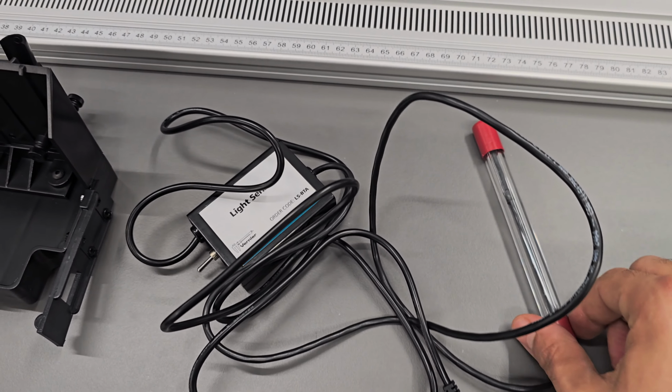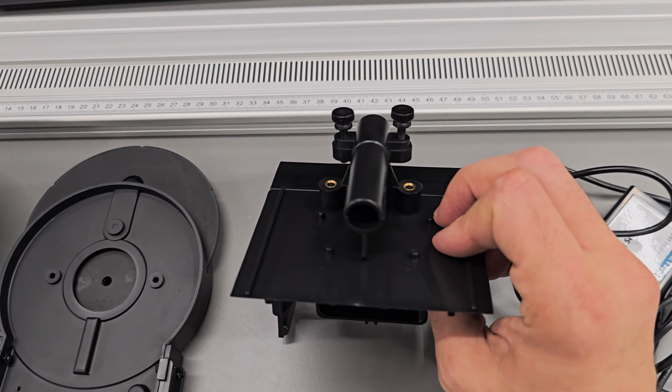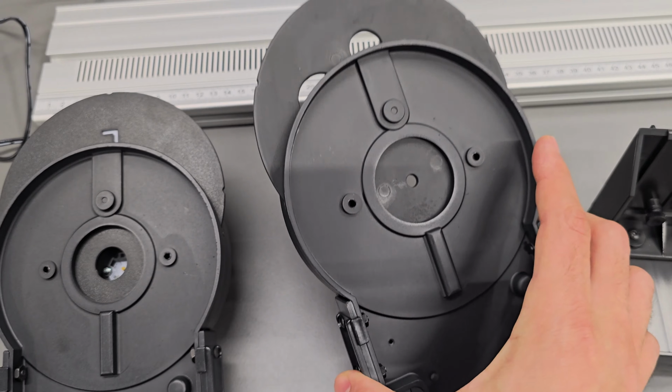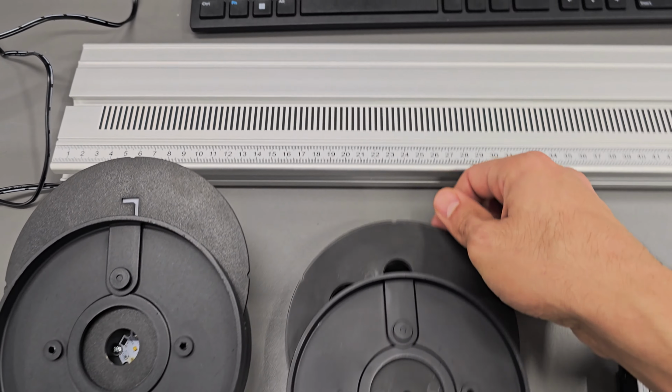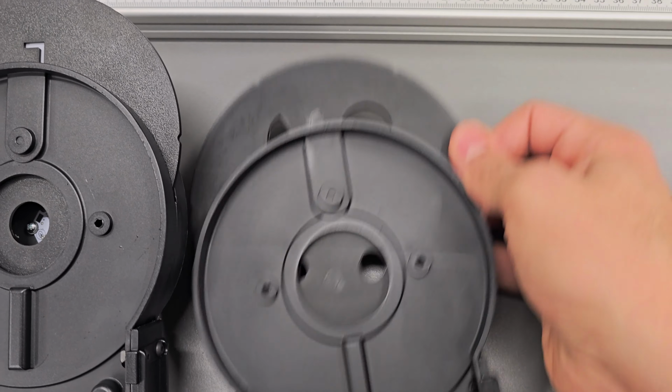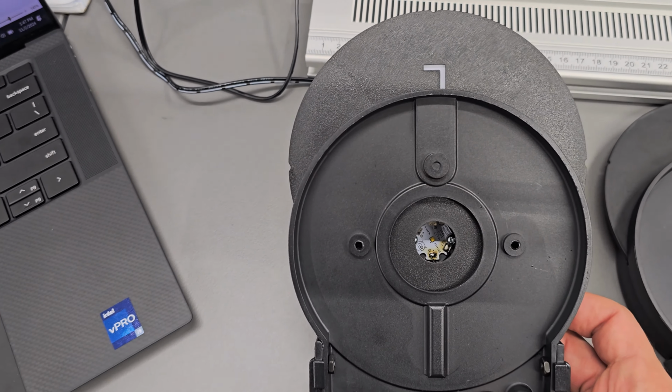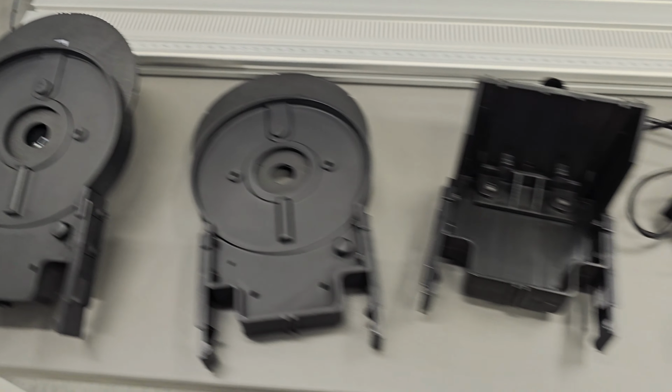We have the light sensor. We have the light sensor holder. Disc aperture holder. It has different sizes, different shapes. And we have the light source itself. And of course, the lab manual.